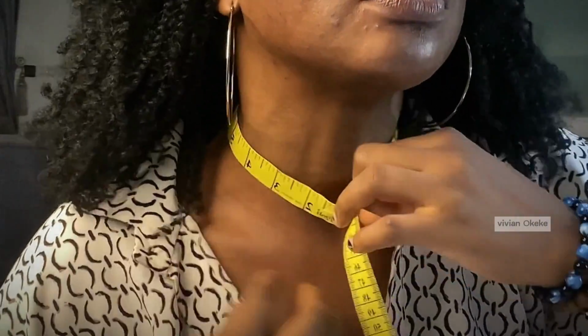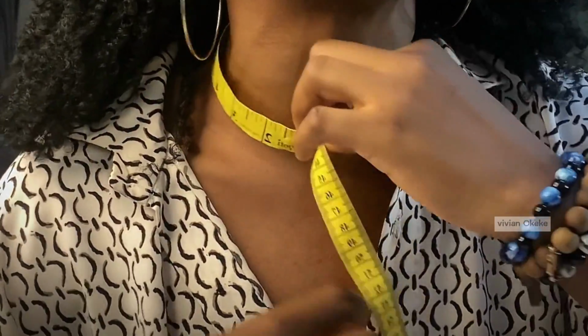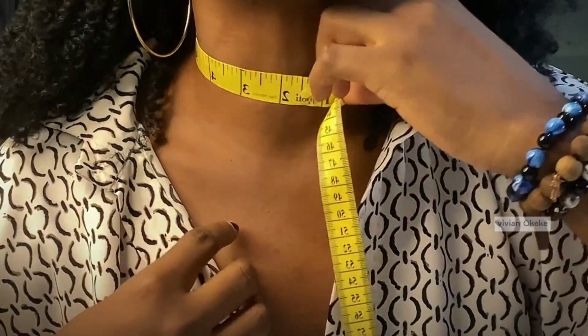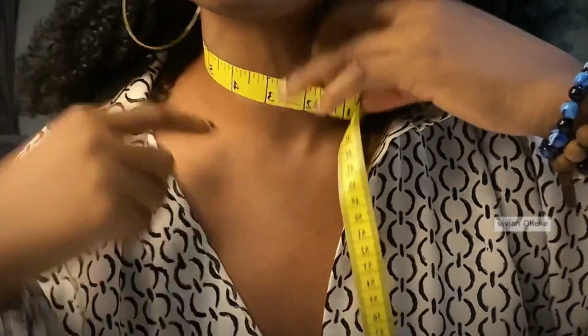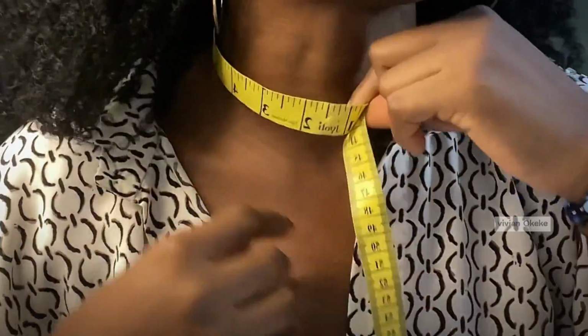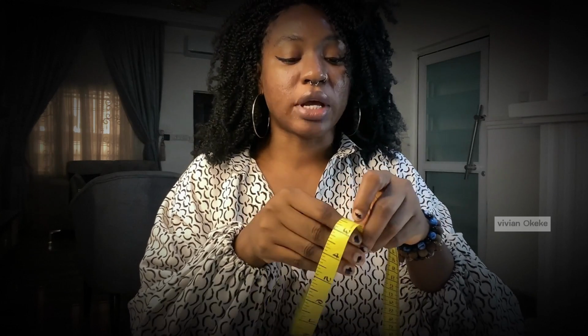The widest. You place it, okay, let's do it together. So you place this at the widest point, you can see, and let it be loose, and then make sure there's a finger in between, and you go like this. Can you see what I'm doing? You make sure you get the finger inside, and then you get the measurement. Now I got 16 for my round neck.